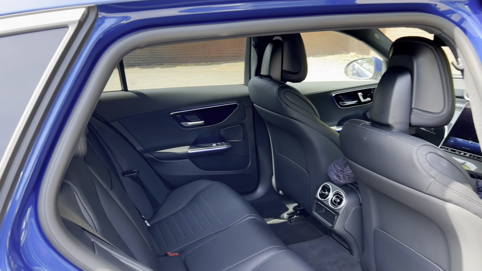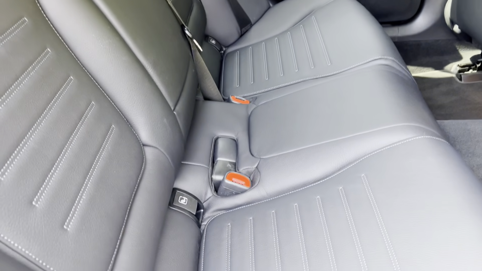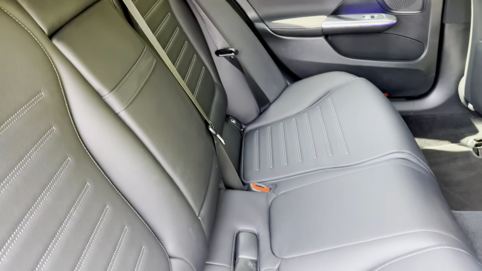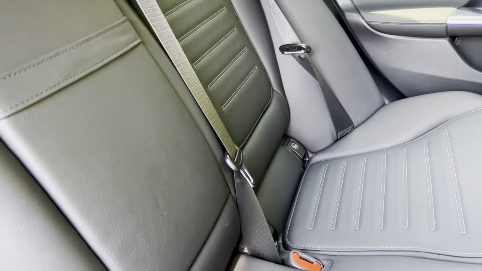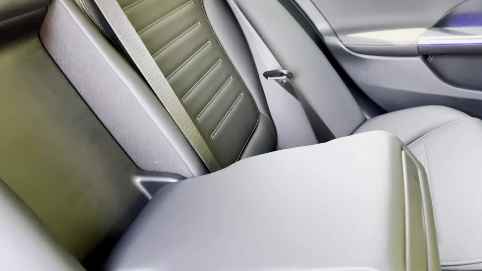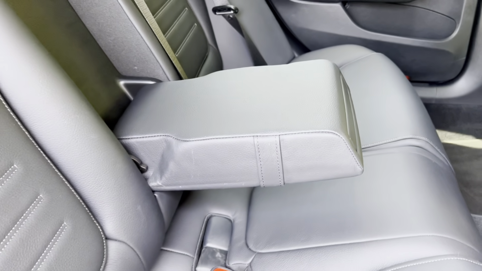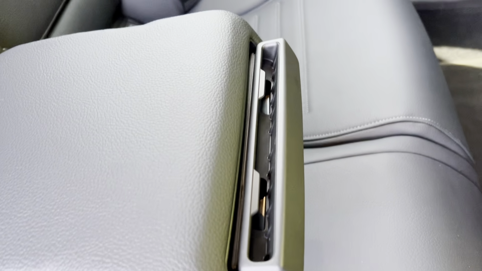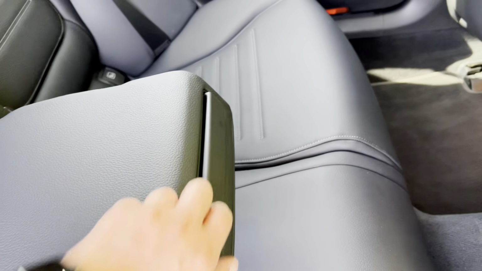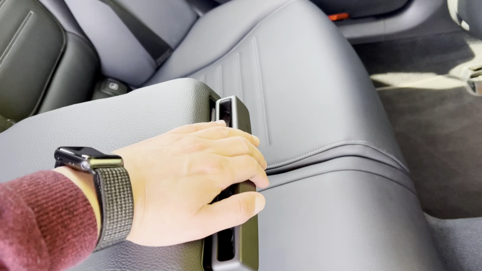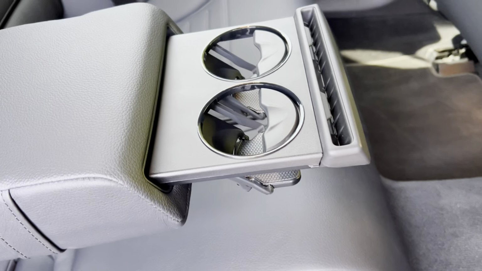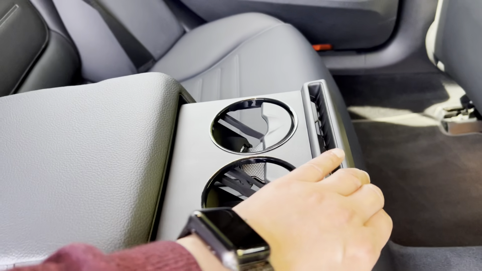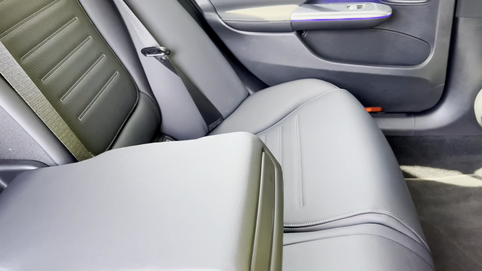Now, moving into the car, you also have two ISOFIX points on each of the main seats. The middle seat doesn't have an ISOFIX. The middle seat does have an armrest, which is a useful place to hold a pen or even a mobile phone, possibly a tablet too. Then you also have cup holders if you need them.